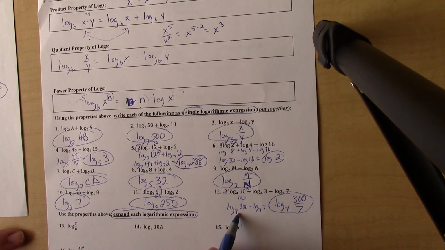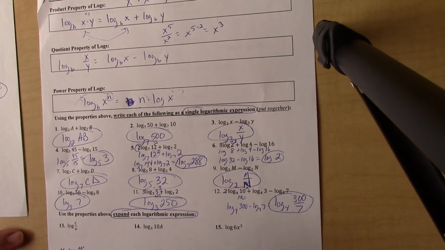Plus means times, minus means divide. If I could put 7 into 300, I would write that number out, but I can't. So I'm going to leave it just like that. Can't even reduce it. I don't want you to write 42 point something or whatever it equals, okay?